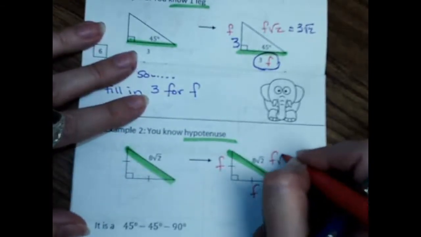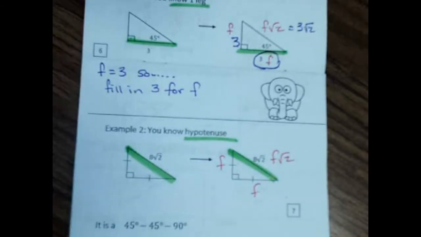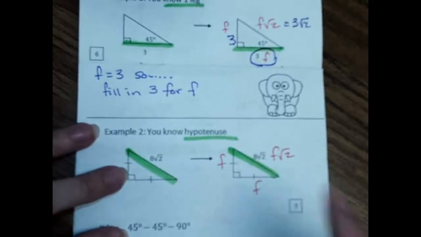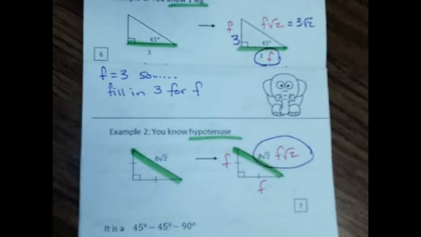Square roots of 2. Then find f. Just like find Waldo. There it is. It's right there. That's the only number I have. That's where I have to look. Here it is right here.